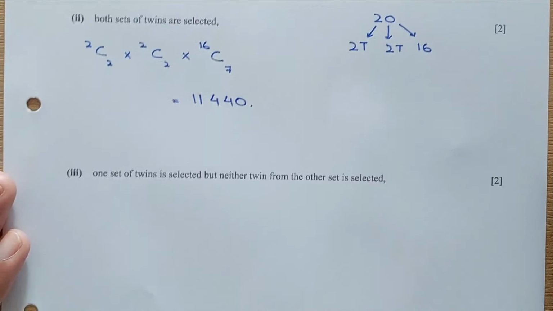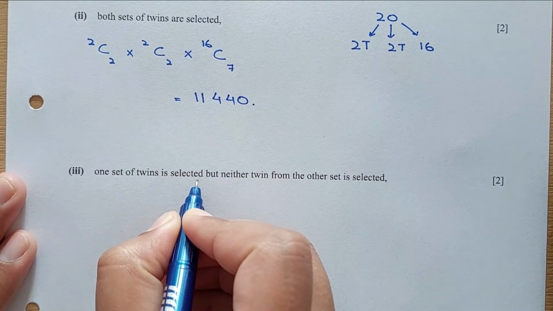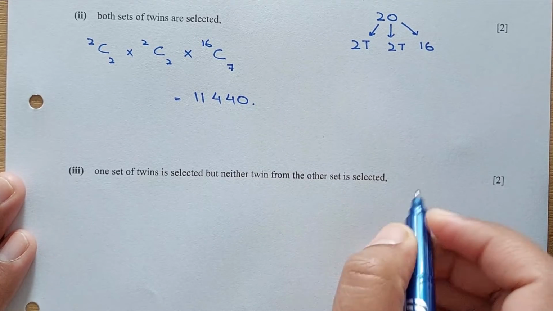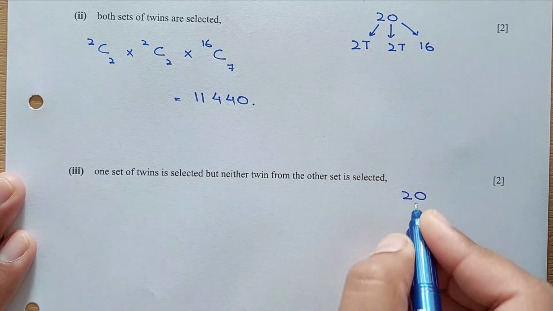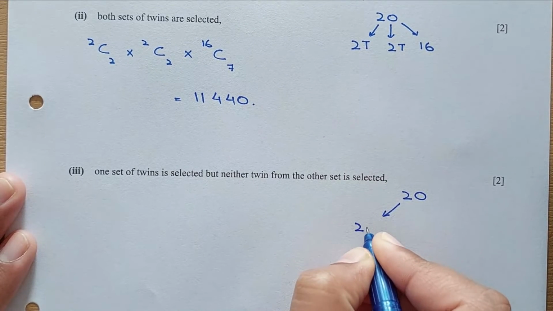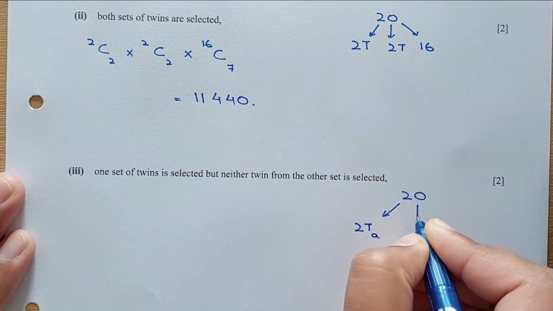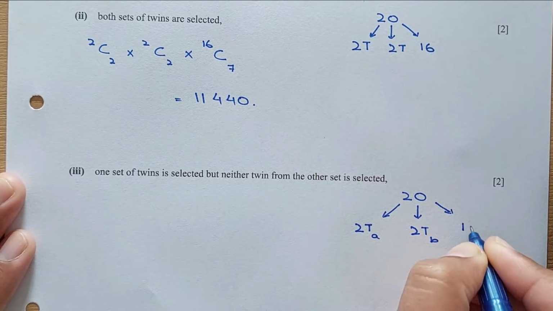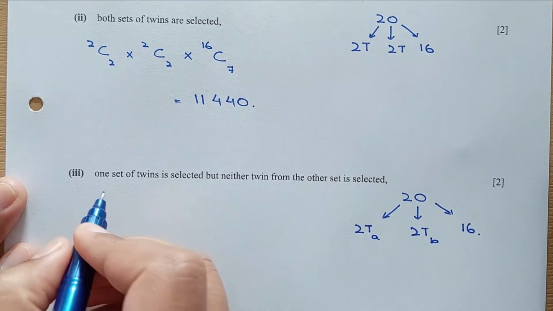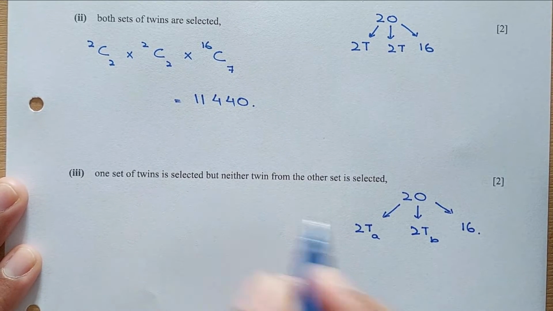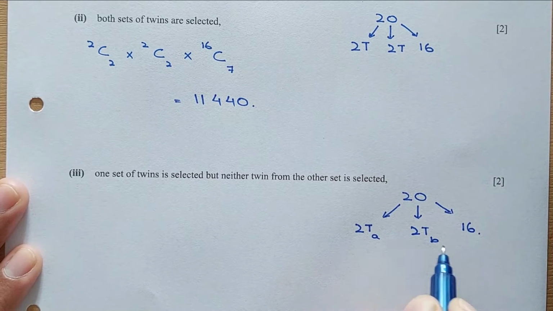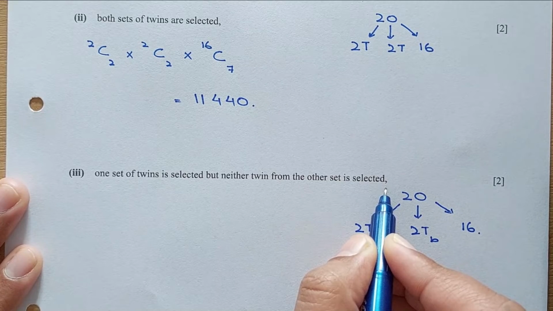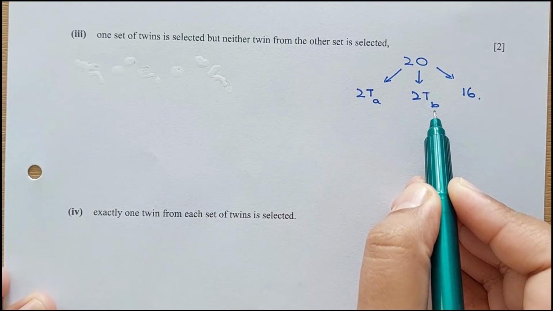Now for the third part, one set of twins is selected, but neither twin from the other set is selected, right? So again, let me break this down from the 20. We have a set of twins, that is 2 twins from set A, we have 2 twins of set B, and the remaining we have 16 people, right? So one set of twins is selected, but neither twin from the other set is selected. So in this question we have to do 2 cases here, right?